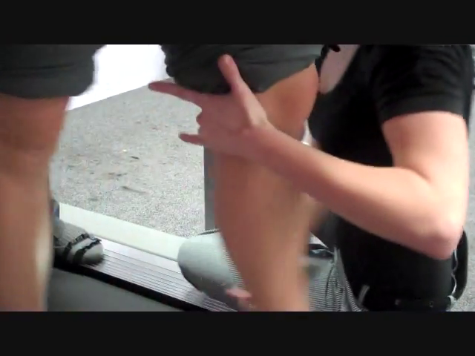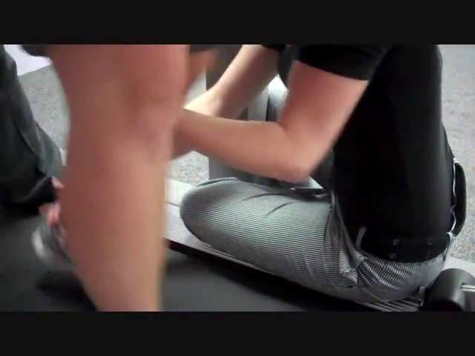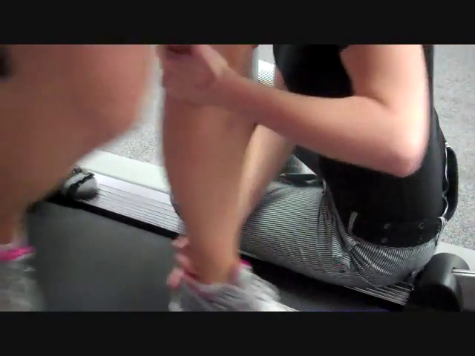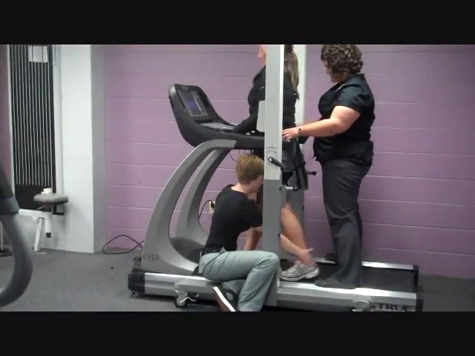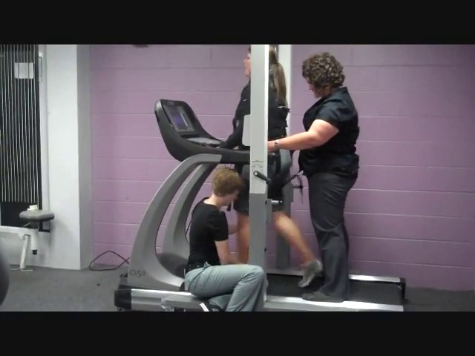The session begins at 5-minute intervals and time is increased as the patient tolerates, with a goal of 30 minutes. Cardiovascular vitals are monitored before, during, and after the session. Once the session is complete, it is ideal to see practice of gait on level surfaces to enhance carryover.